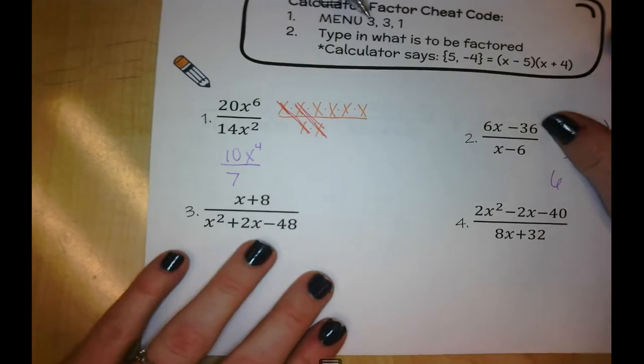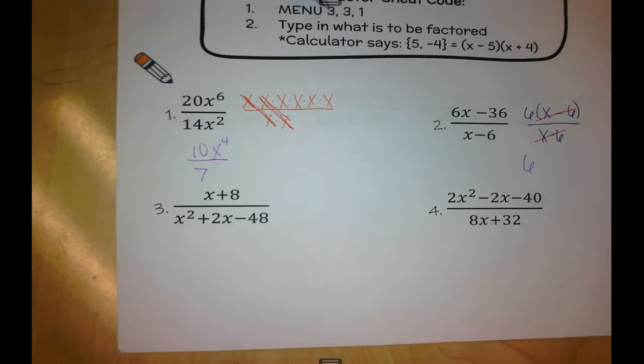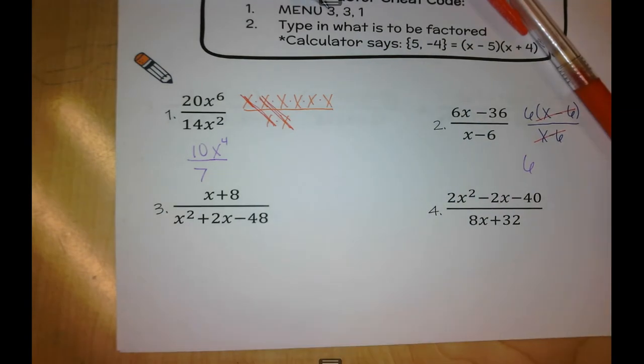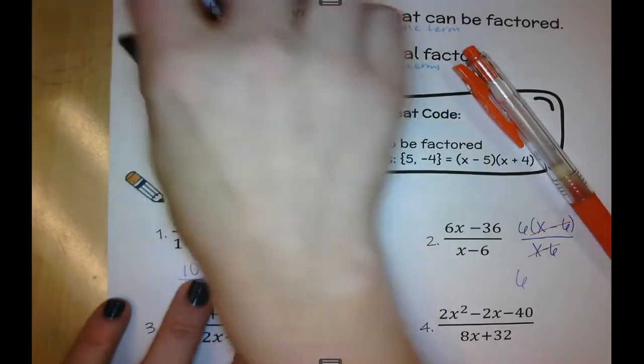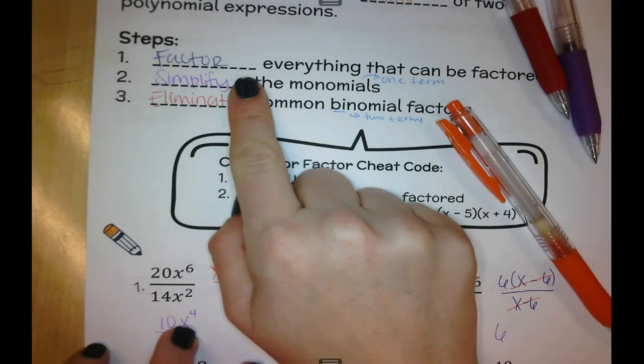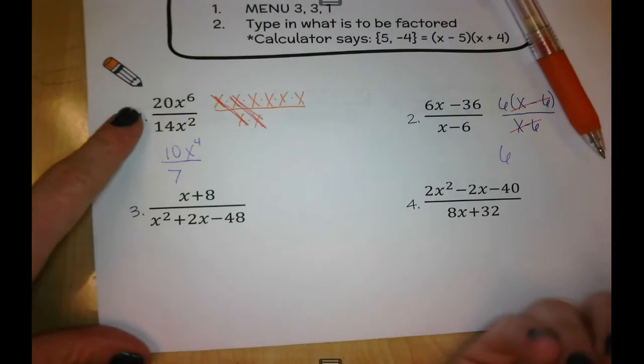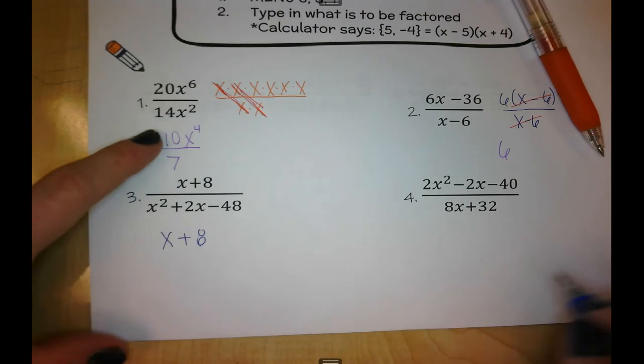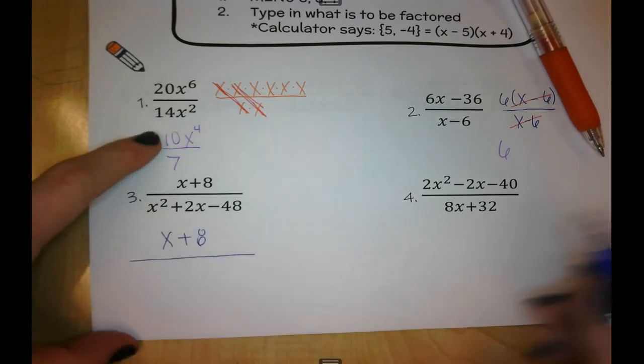All right. Let's look at this example. We got x plus 8 on top, x squared plus 2x minus 48 on bottom. So our first step is to factor anything that can be factored. This top, can that be factored? X plus 8? No. There's no common factor between x and 8.